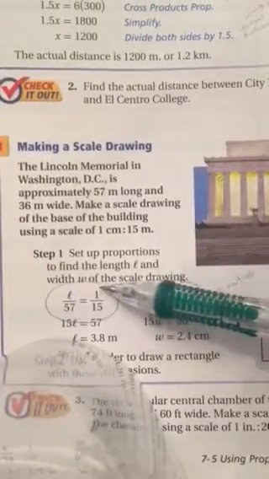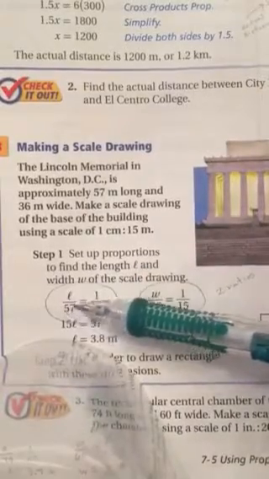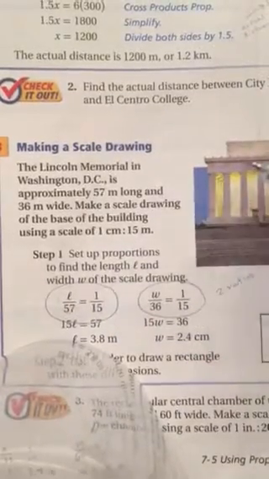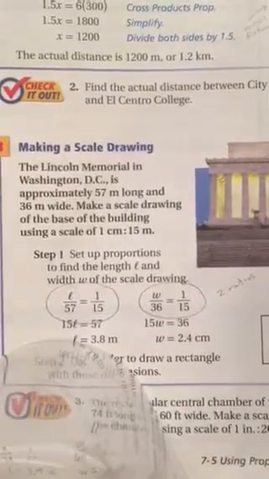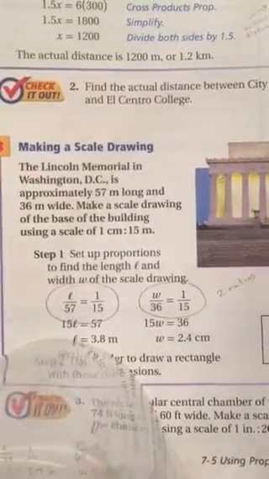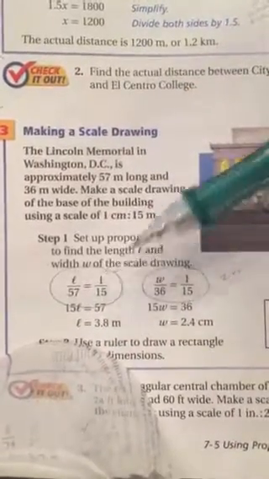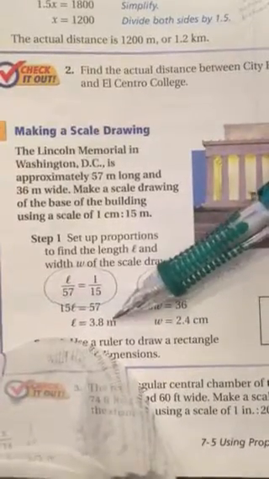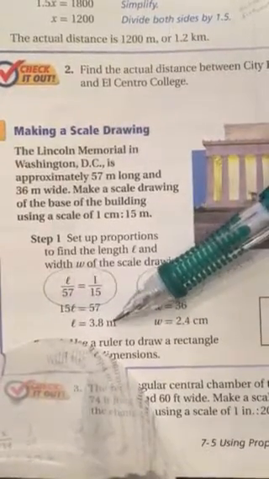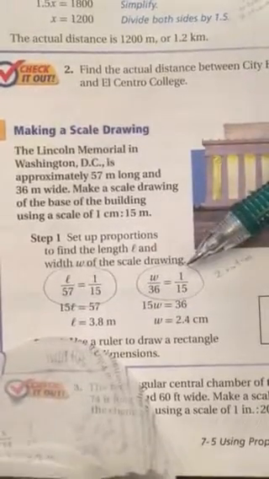So on the right is the scale that we were given. On the left is the comparison to the length that you're going to draw versus the length that actually exists. These are the same kind of proportions that you're already used to setting up. We're going to solve by cross multiplication as always. And we're going to find the L, or the length on your paper in your scale drawing, is going to be 3.8 centimeters. Now let's do the same thing with the width.